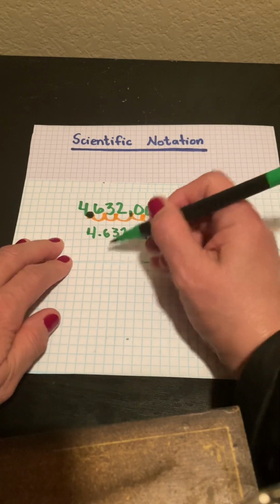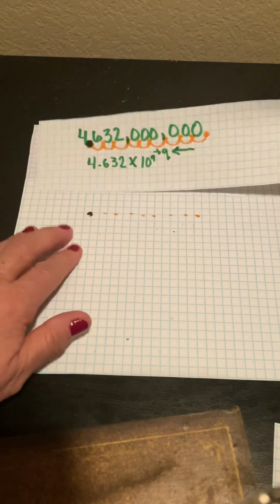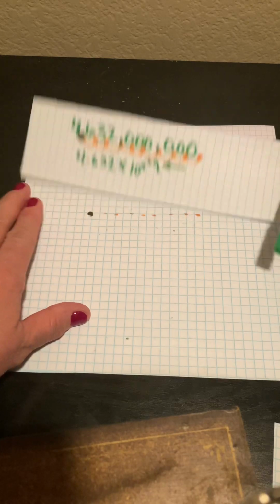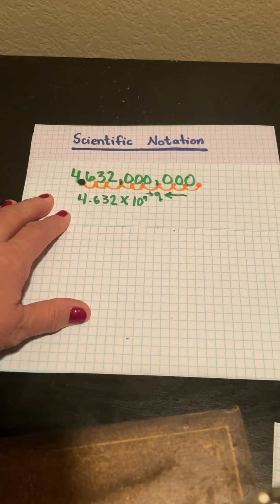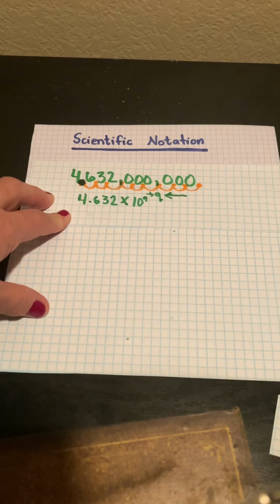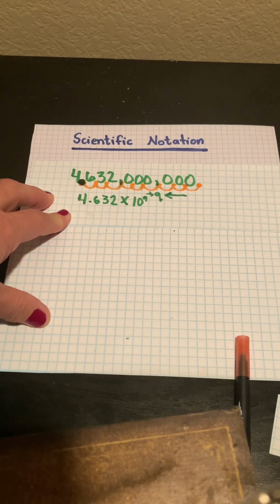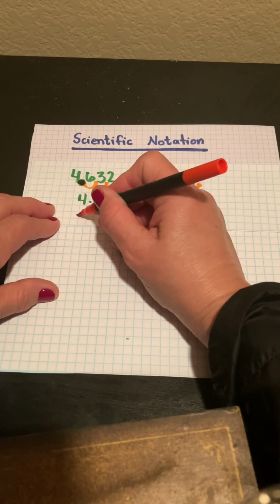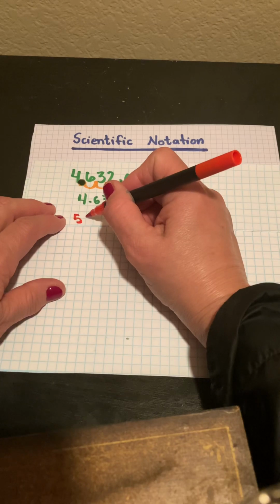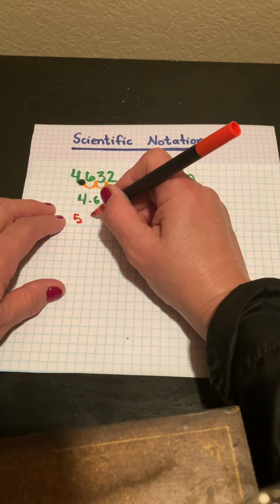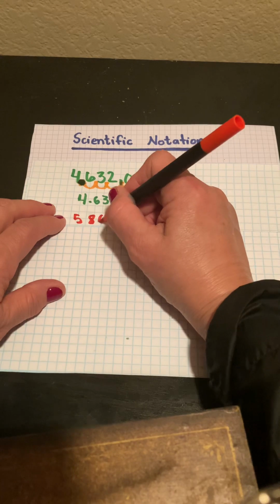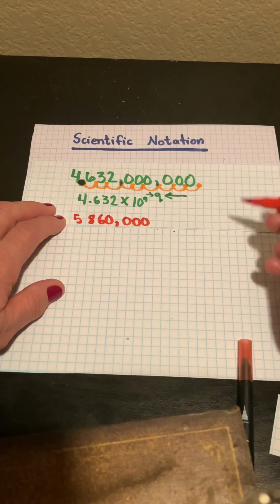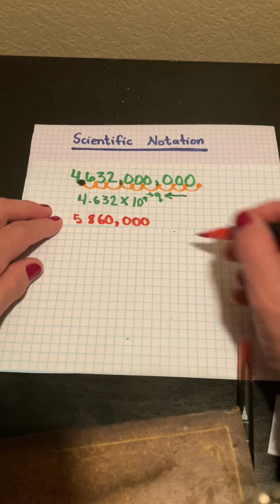So now we can try another example, a long number too. So let's see if we can write down, for example, 5,860,000, and we are going to convert it to scientific notation.